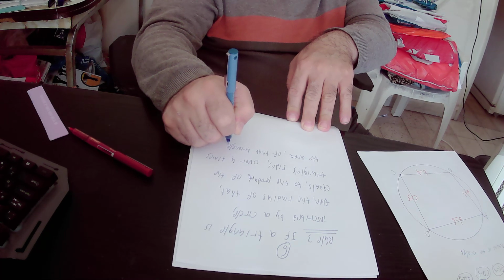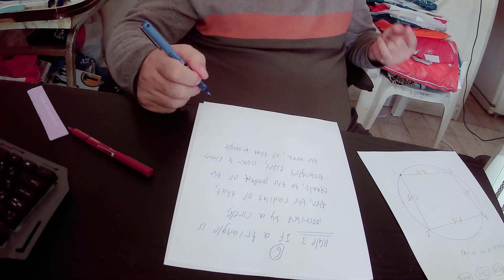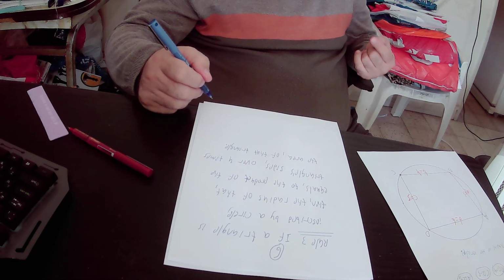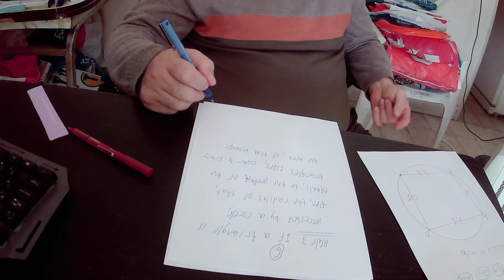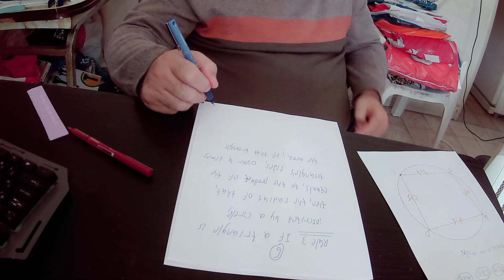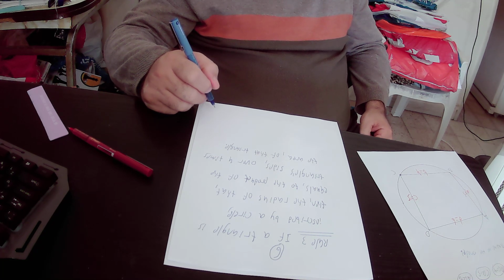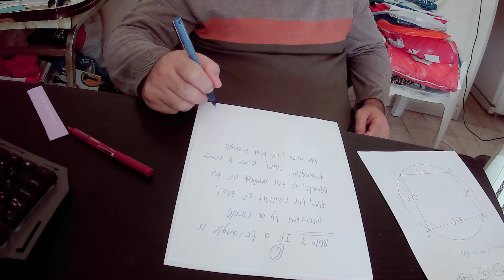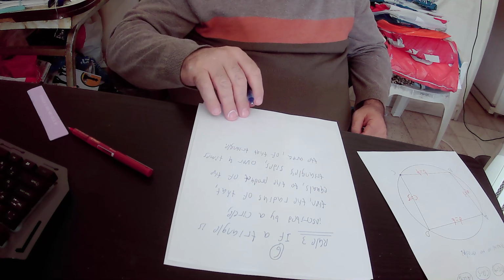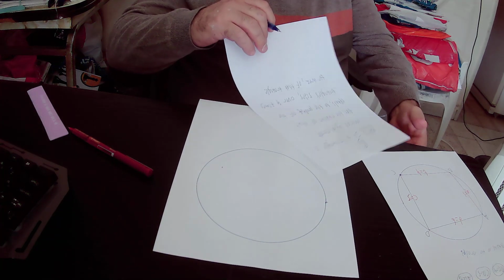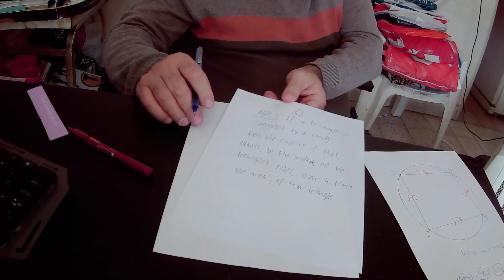Again, I repeat, which triangle? Over 4 times the area of that triangle. The triangle that is inscribed by that circle. So I'll repeat rule number 3 again.